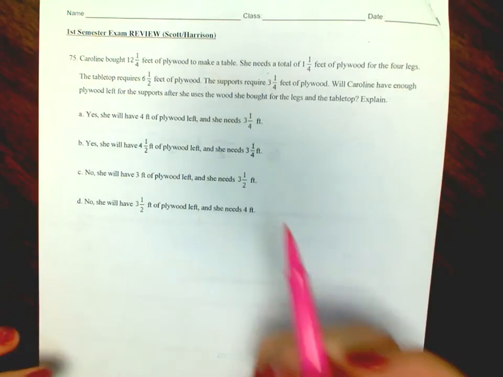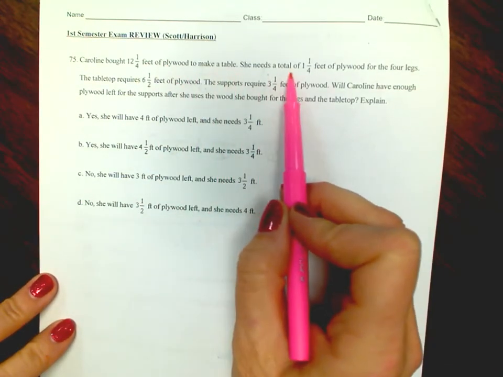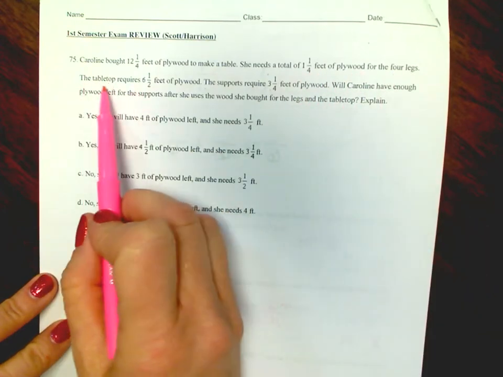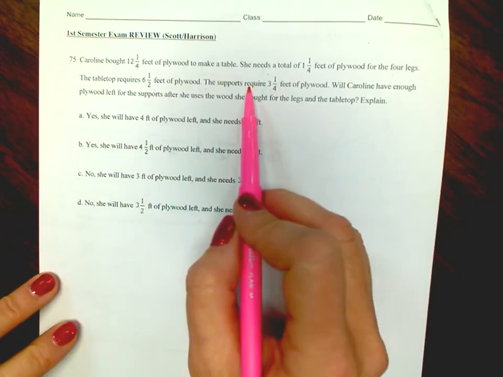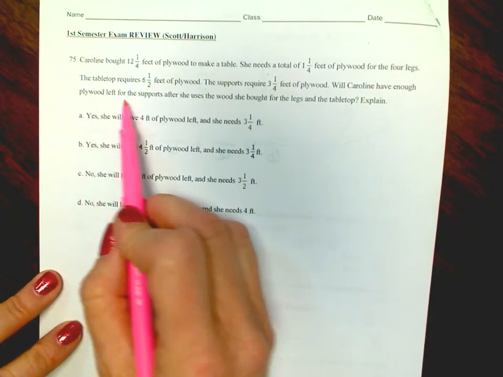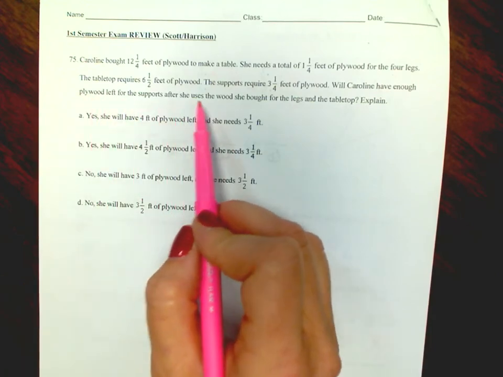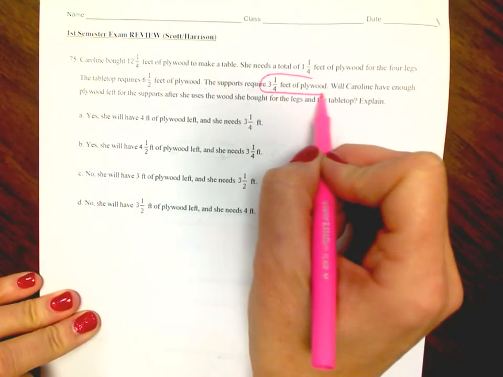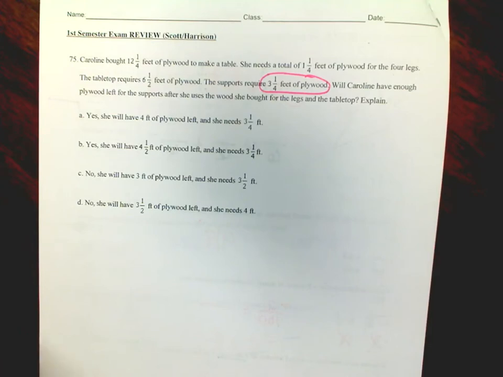75. Caroline bought 12 1/4 feet of plywood to make a table. She needs a total of 1 1/4 feet of plywood for the legs, and the tabletop requires 6 1/2 feet. The supports require 3 1/4 plywood. Will Caroline have enough plywood left for the supports after she uses the wood she bought for the legs and the tabletop? So this is what we need to be left over. We just need to see if there's enough left over to make the supports.